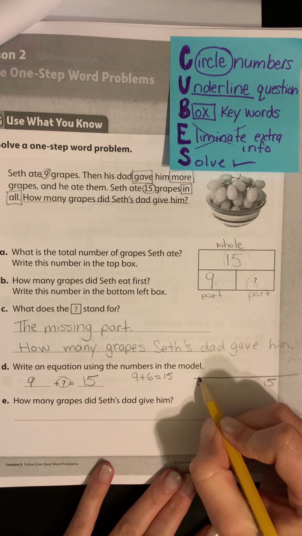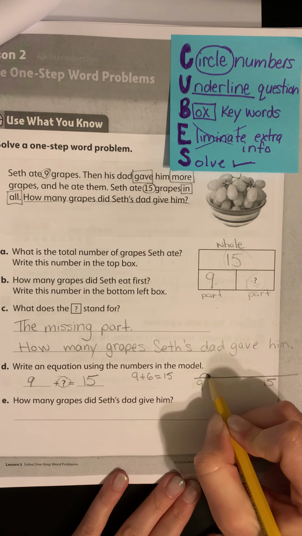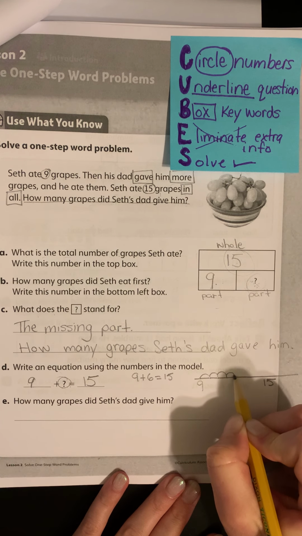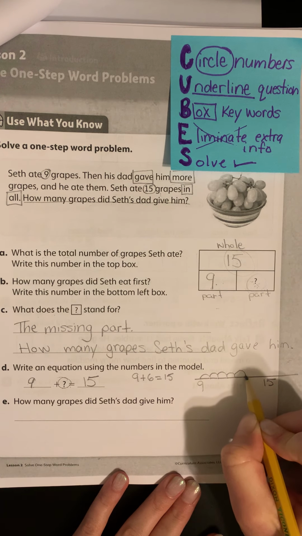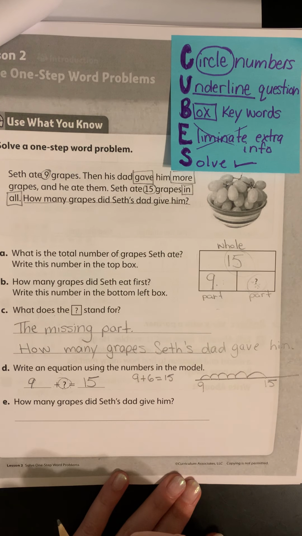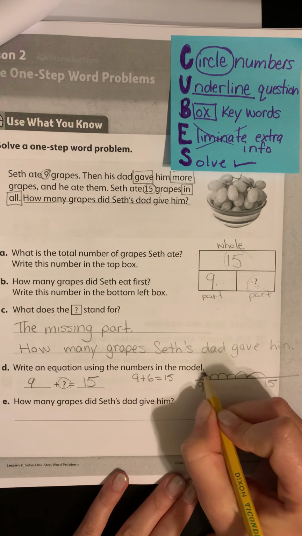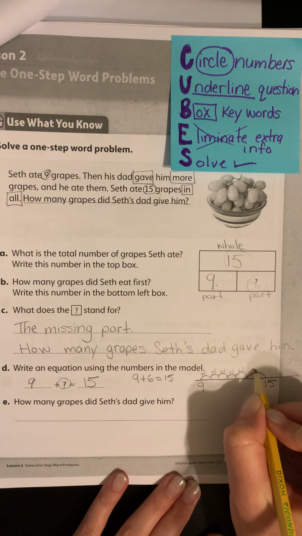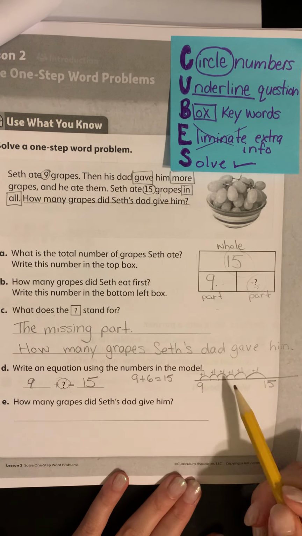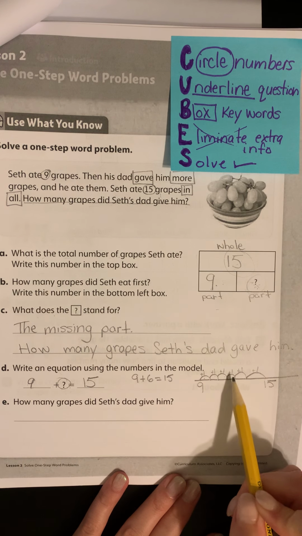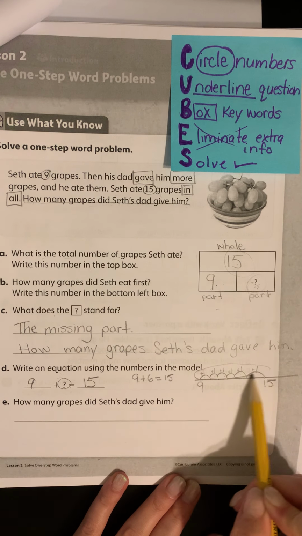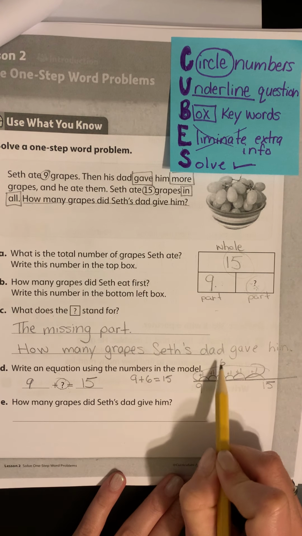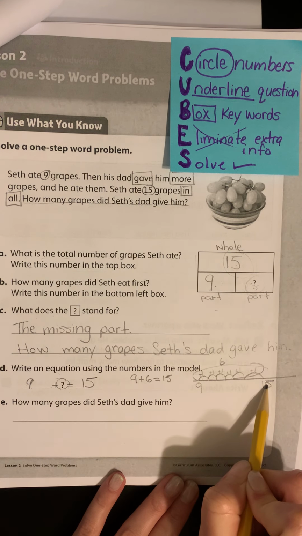Count with me. 9, 10, 11, 12, 13, 14, 15. All right. And each one of these little hops was 1. So now all I need to do is count the hops. 1, 2, 3, 4, 5, 6. There we are. So 9 plus 6 equals 15.